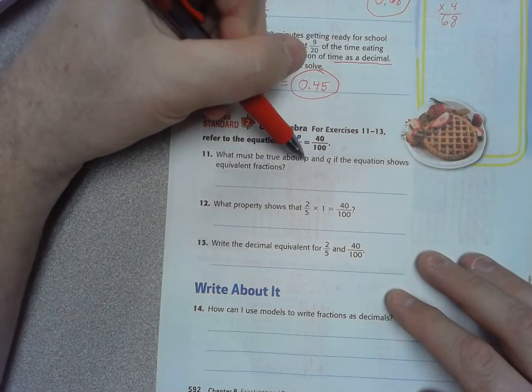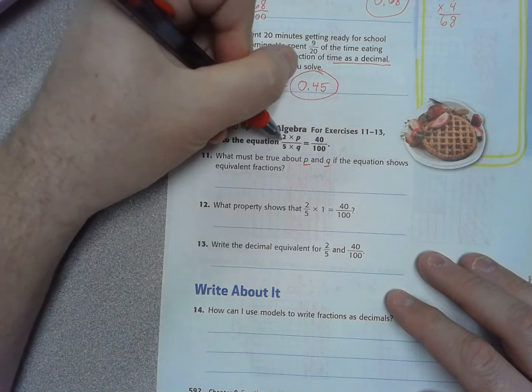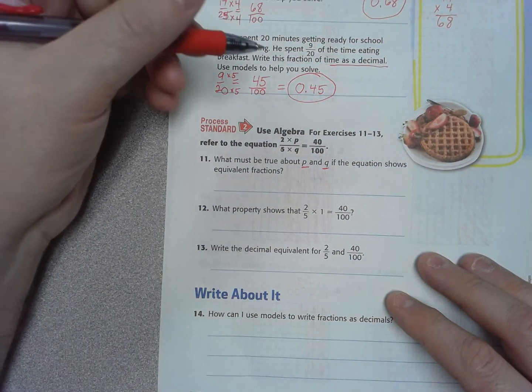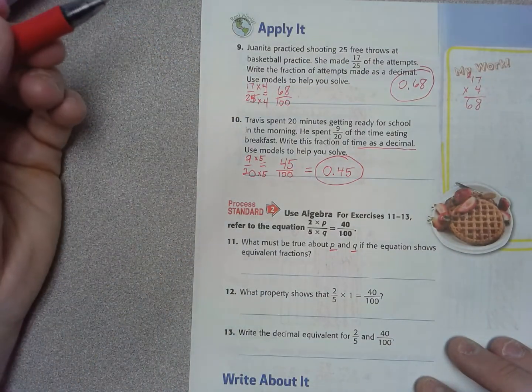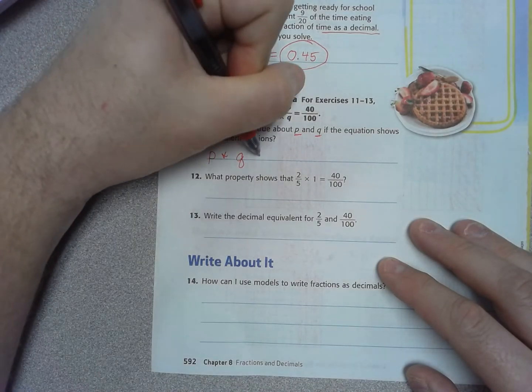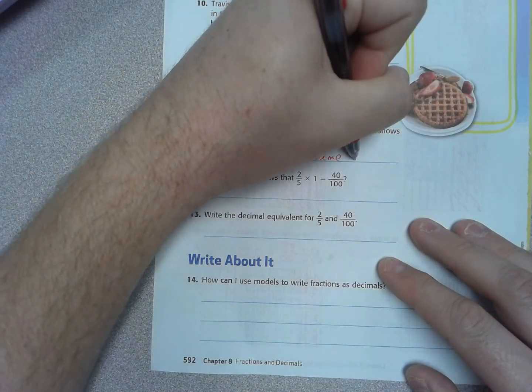What must be true about P and Q if the equation shows equivalent fractions? So if 2/5 is the same as 40 hundredths, what does that tell us? Well, hopefully you know, like if you look up here, 5 and 5, same number, 4 and 4, same number. P and Q are the same number.